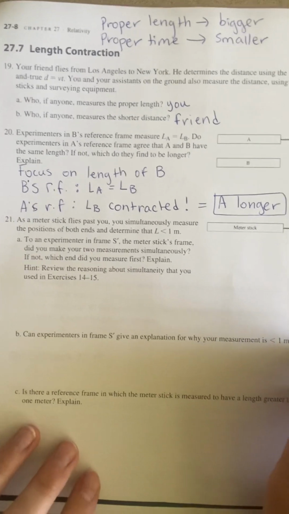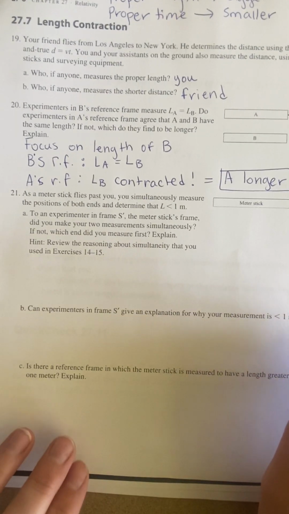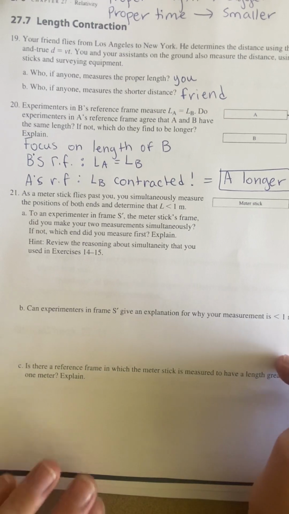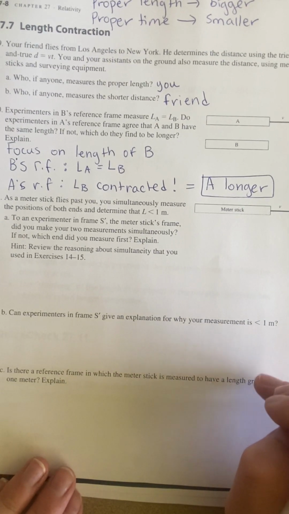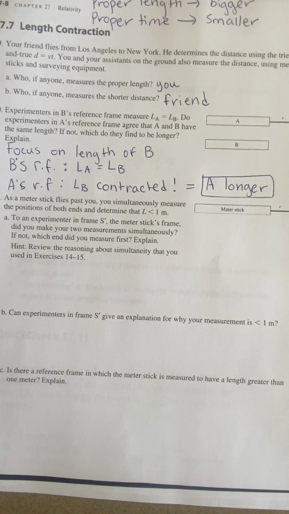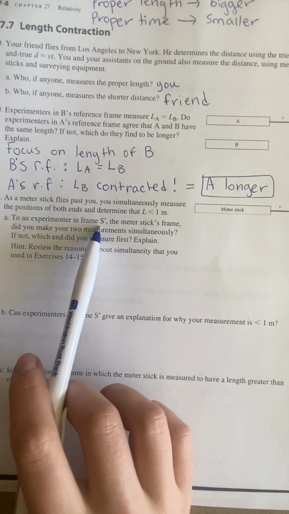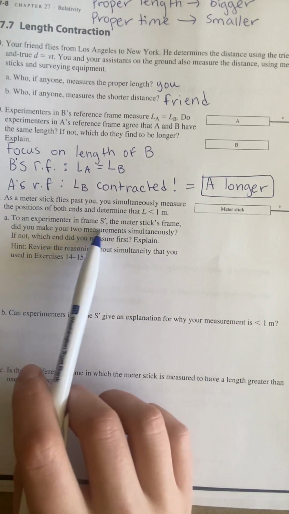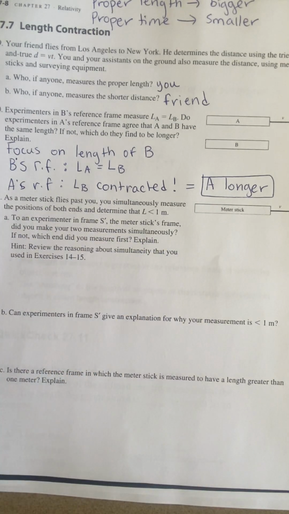Okay, 21 says, as a meter stick flies past you, you simultaneously measure the positions of both ends and determine that the length of the meter stick is less than 1 meter. We know that meter sticks are exactly 1 meter, so what's going on here? It says, to an experimenter in frame S prime, the meter stick's frame, did you make your two measurements simultaneously? We've talked about, I think in section 27.3 or 4, how two events don't have to be simultaneous in a reference frame that's moving. So two things could happen at the same time in one reference frame, but not happen at the same time in another. And in this case, that event is your measuring of both ends.